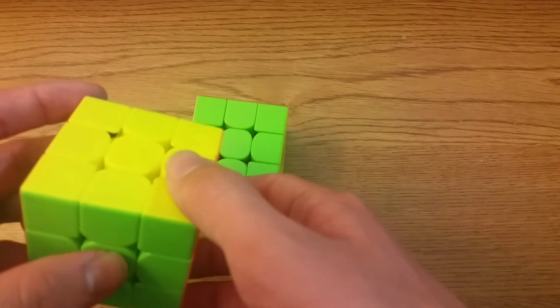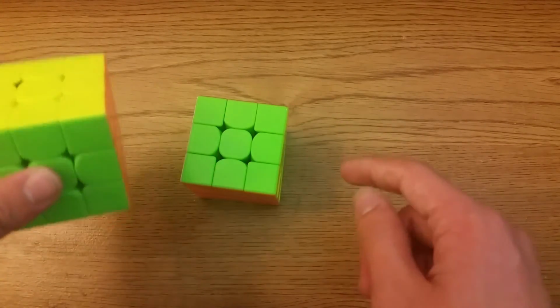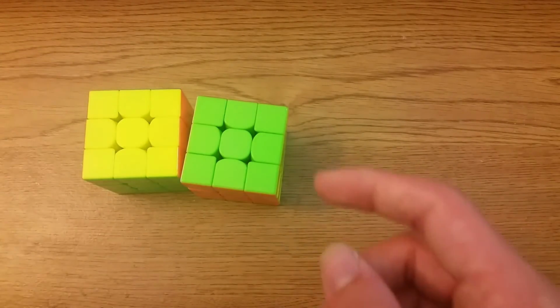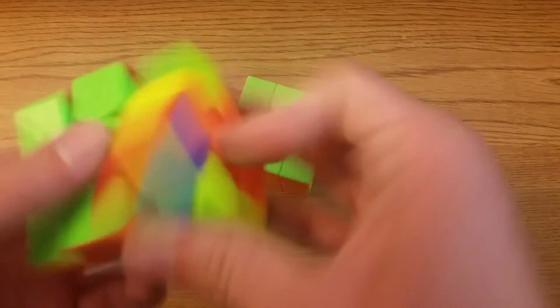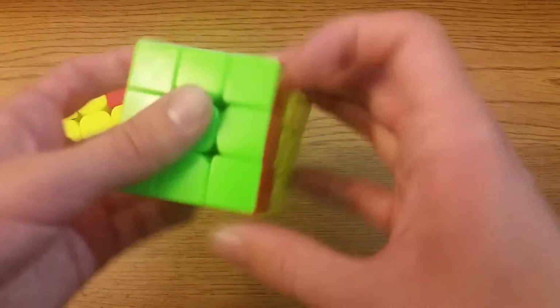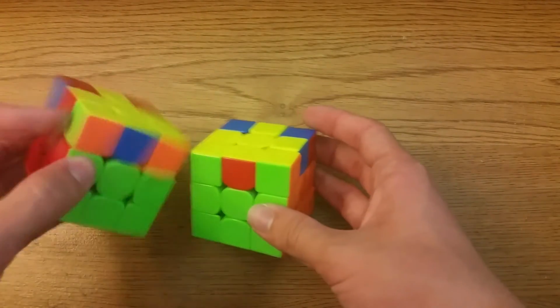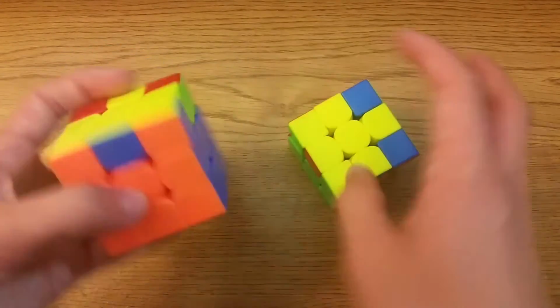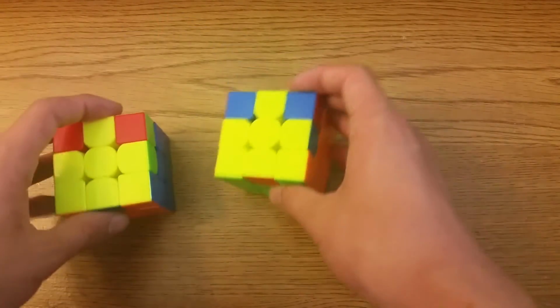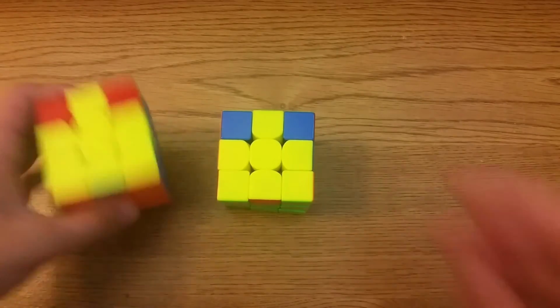Alright, so I think I forgot to mention how to recognize those. To recognize those, you just see the one opposite edge, and it's either on the left or the right.